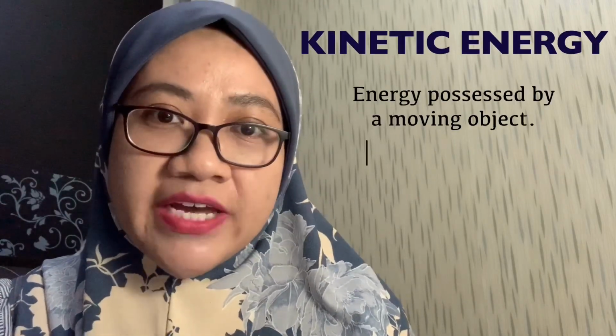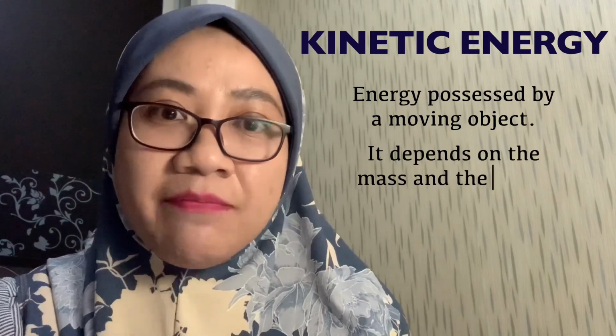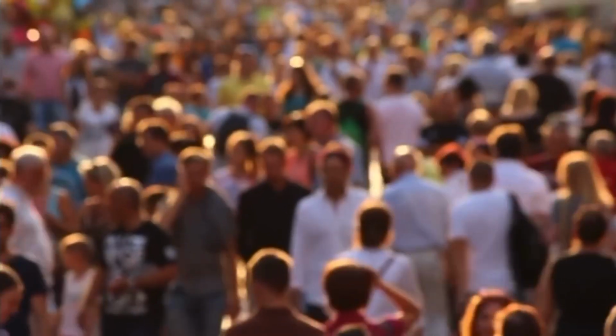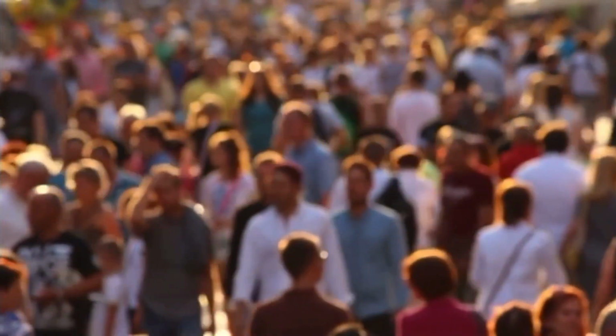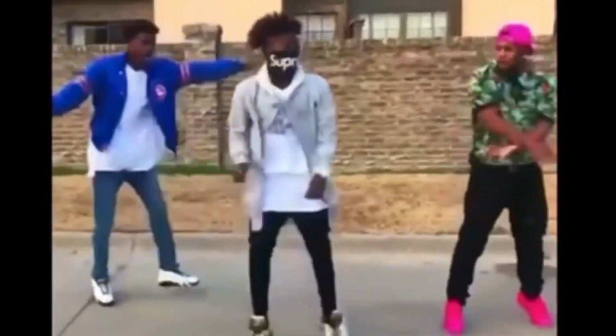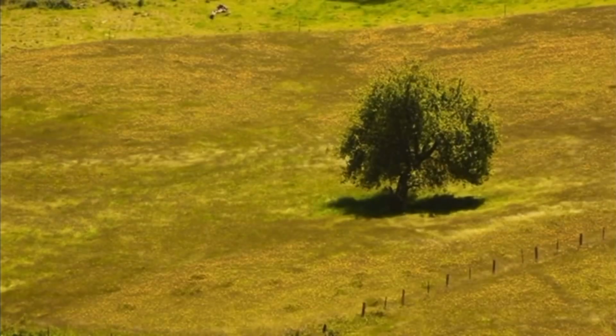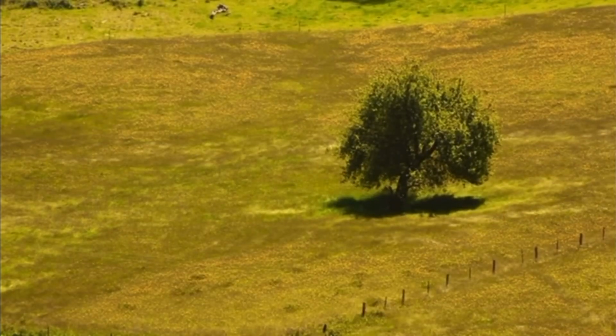Kinetic energy is a form of energy that is possessed by a moving object. It depends on the speed and the mass of the object. For example, for the fan, when it moves, that is kinetic energy. When a person is walking, that is kinetic energy. When a person is dancing, that is kinetic energy. When the wind is blowing, that is kinetic energy.